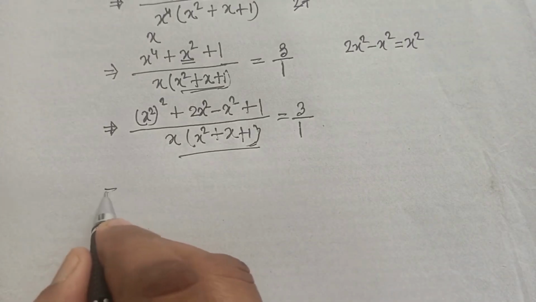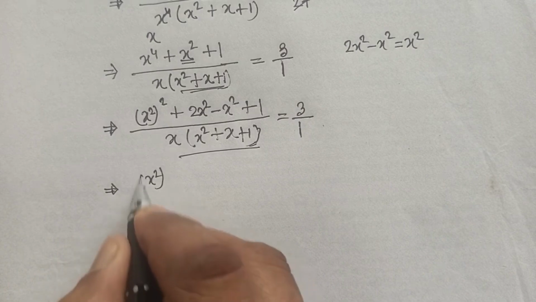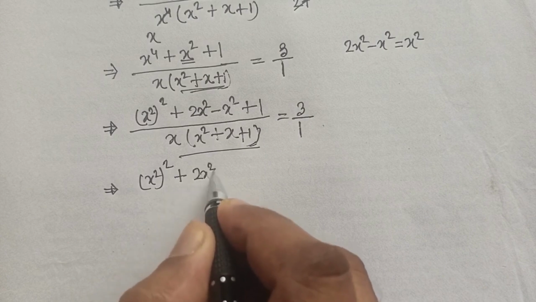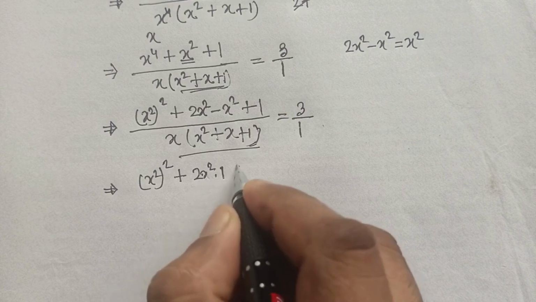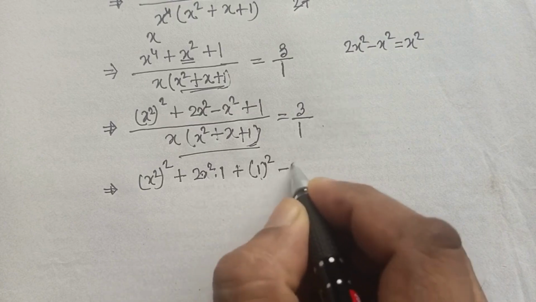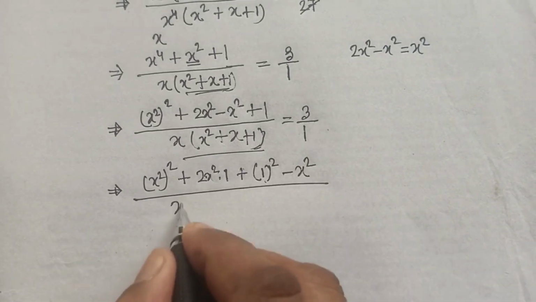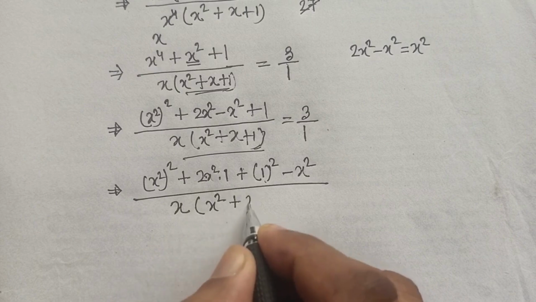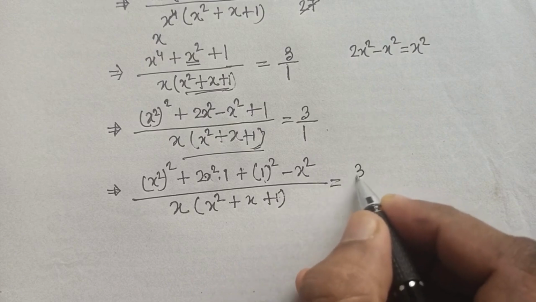So now we are just expressing the equation in a simplified way: x^2 into 1 plus 1 square minus x^2, and the denominator should be the same, x^2 + x + 1, equal to 3/1.